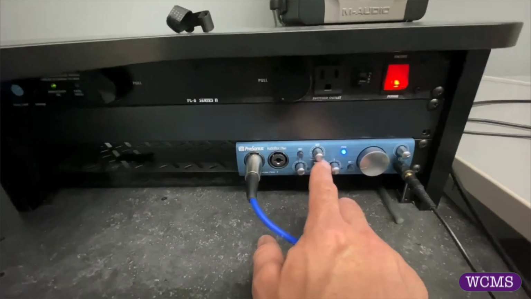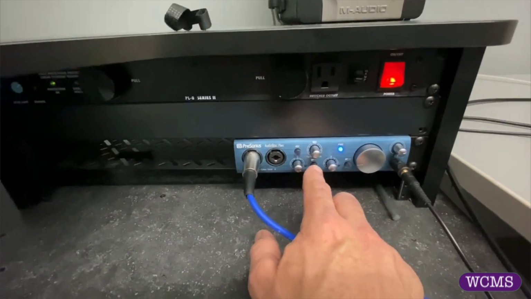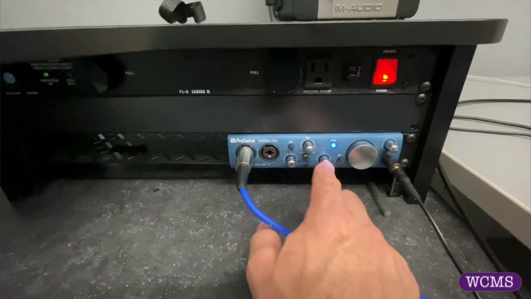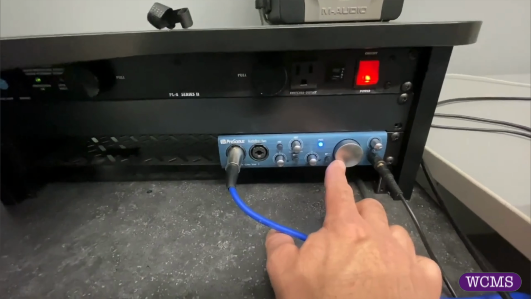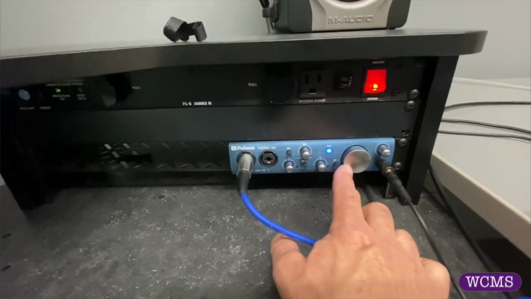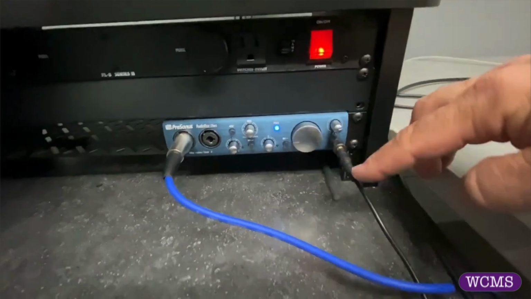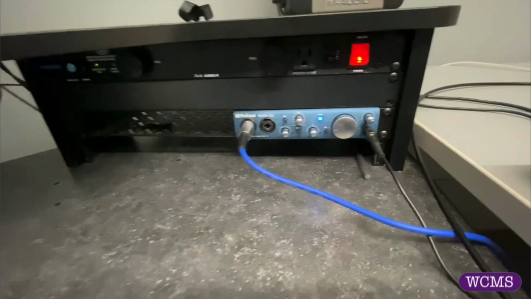Set your mix to playback only. You don't need the instrument button on, keep that off. This is for channel 2, which we're not using. This is your master volume control that feeds the speakers. I would leave that down low. Here's your headphone volume for the headphones that are in the room.